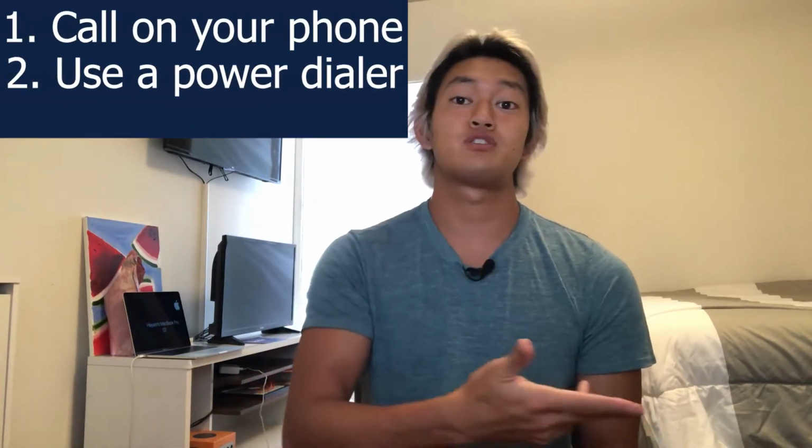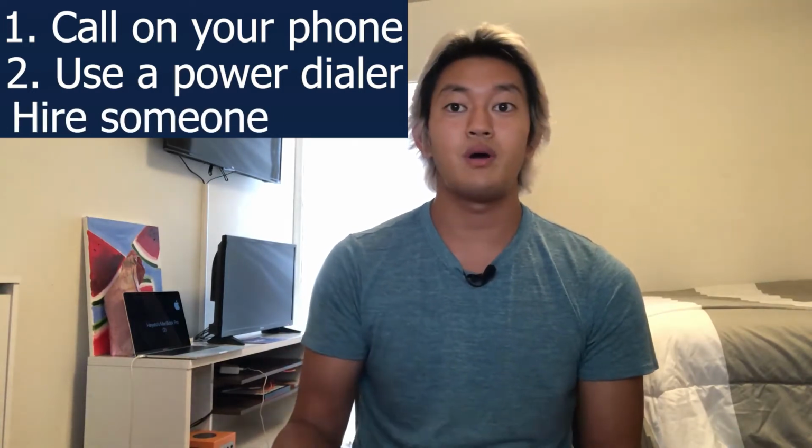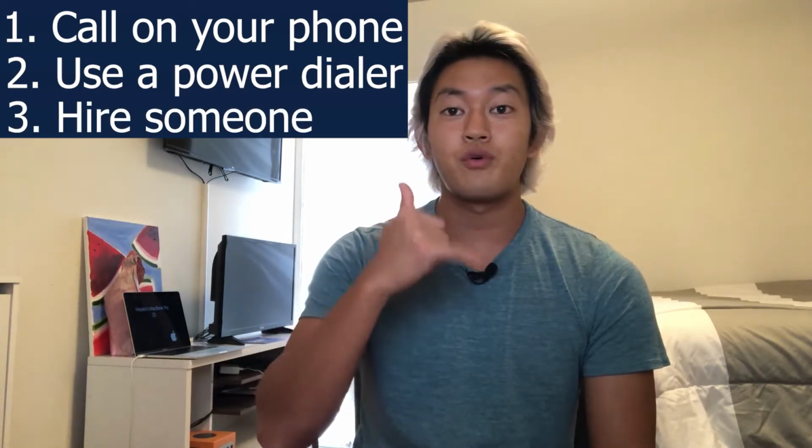And the best way that you can get started is you can get something called a power dialer, and there are softwares that actually do this for you, so you can call multiple phone numbers at once. And there's a few different ways that you can do this. One, you can obviously call on your phone. Two, you can use a power dialer like I just mentioned. And three, you can hire someone to cold call for you, or send texts out or do ringless voicemails. Again, that's more of an advanced stage, but when you're just beginning, you can stick to one of these first two.